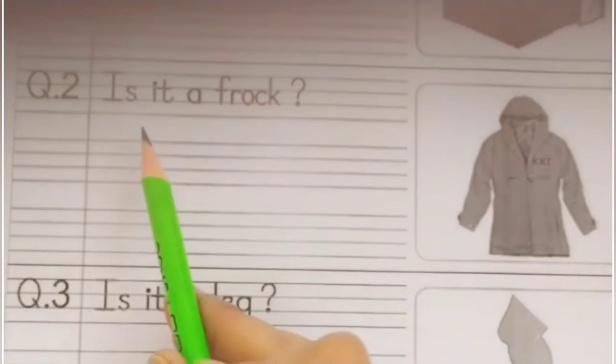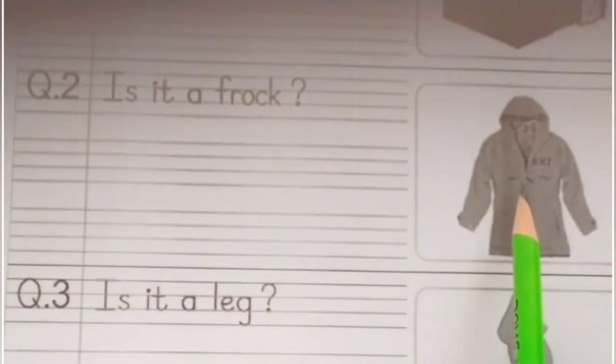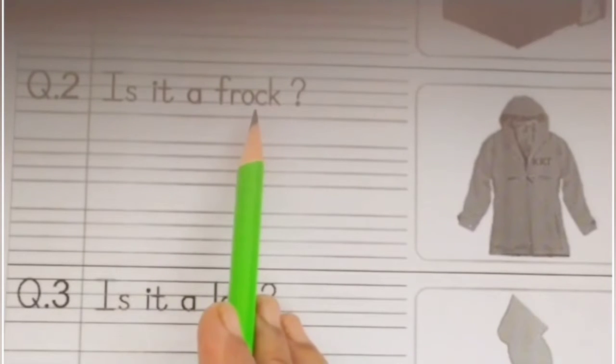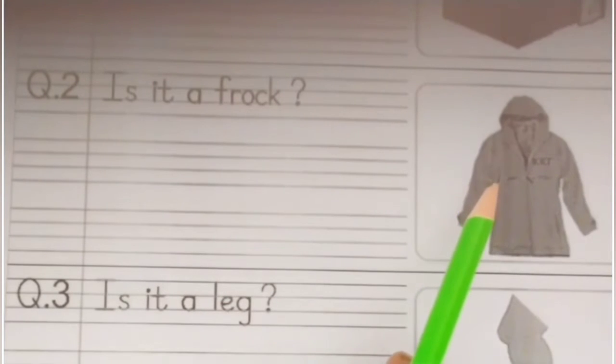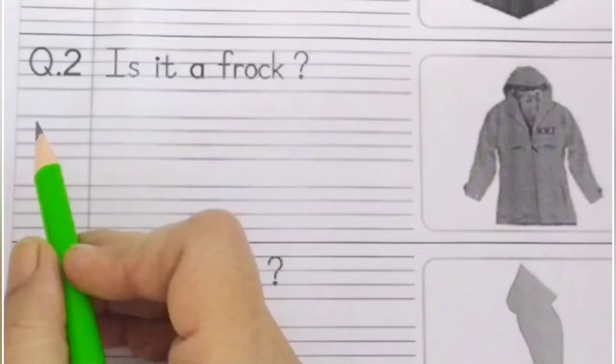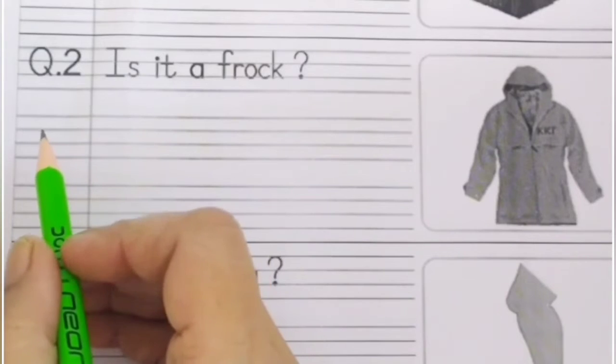Now the second question. Look at the picture properly. Is it a frog? Answer will be no, as this is not a frog, but it is a raincoat. So now we will write the answer.